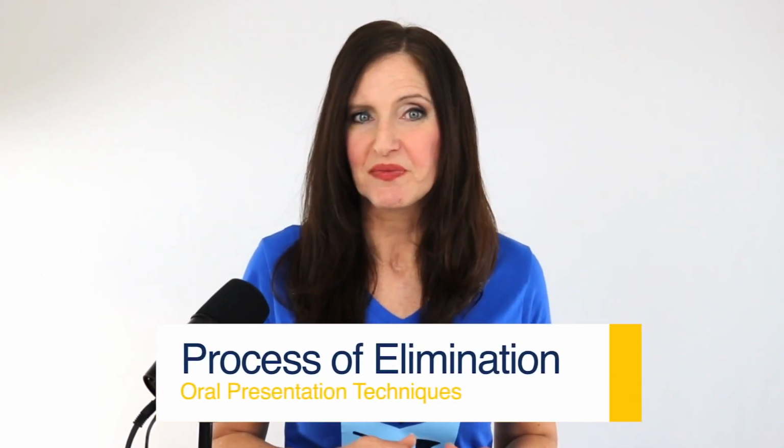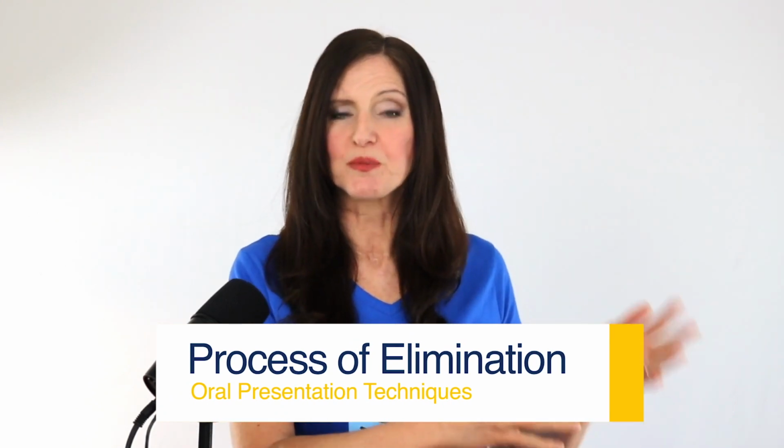Another method used to present information is the process of elimination. With the process of elimination, you first explain the symptoms of a problem, then describe the common solutions used to try and solve that problem, which will highlight again your knowledge, then talk about why the common solutions aren't as good as the solution you want to propose.